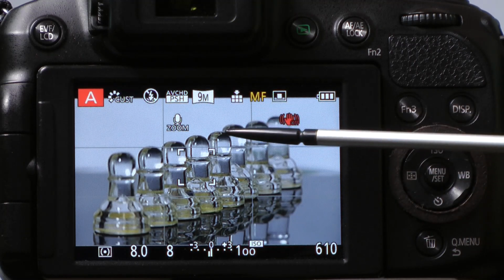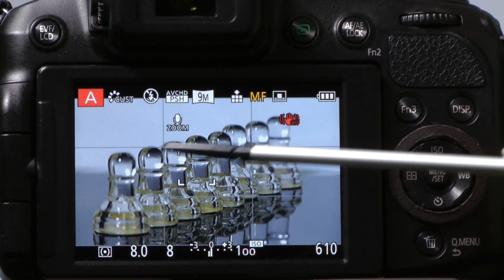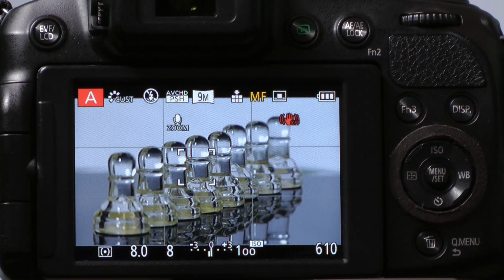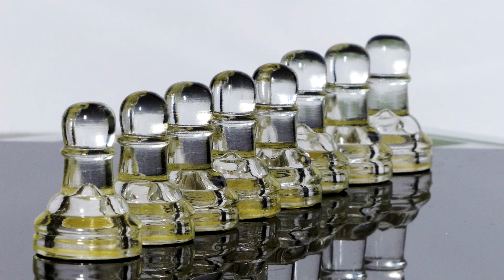So when I now take the photograph with the f8 aperture, we'll include more of this in focus and we'll include more of the last pawn in focus. So I'll take that image and we can have a look at that in the video.